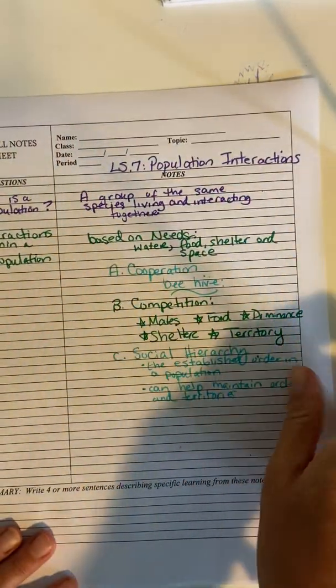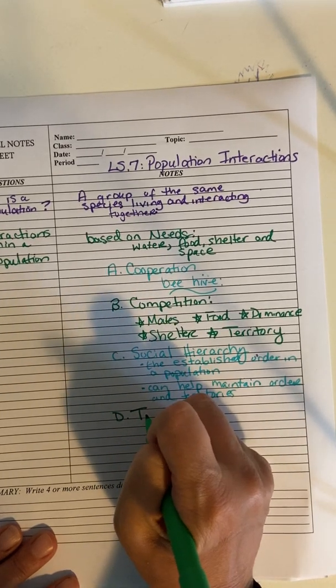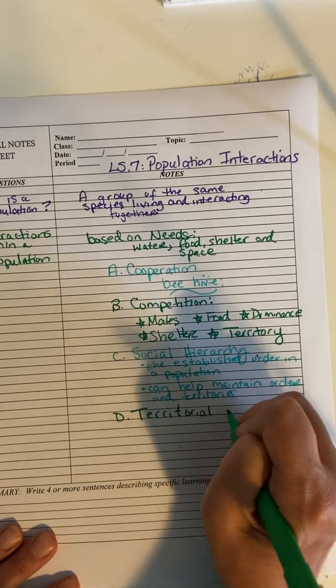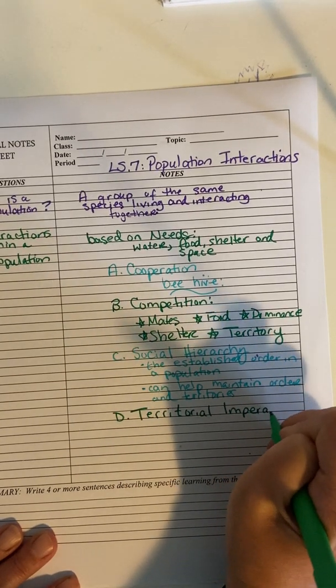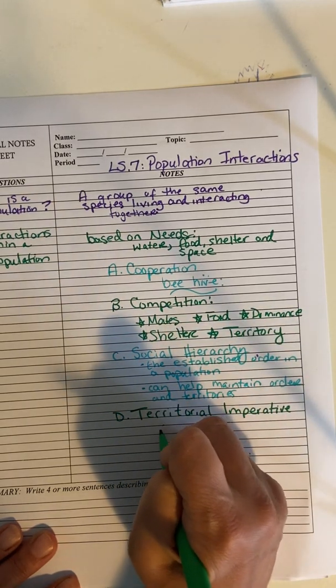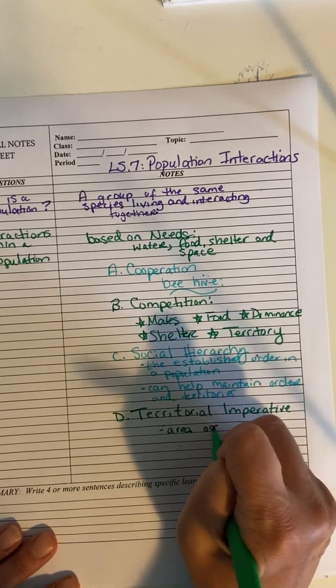And the last kind of fancy word in this unit is called Territorial Imperative. I like big words, and this is another one of them. Territorial Imperative is really just establishing a territory. And what is a territory? It's that area occupied and defended by an animal.